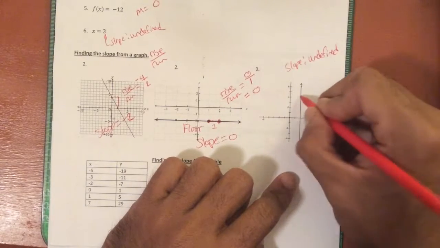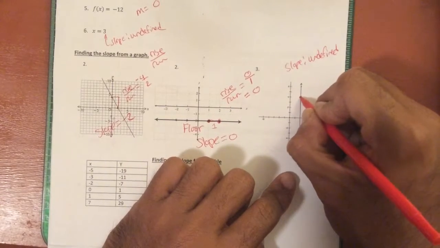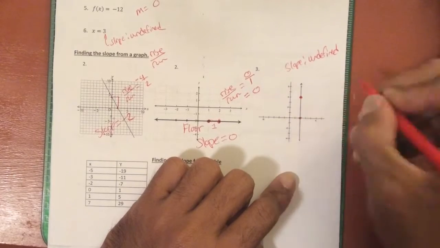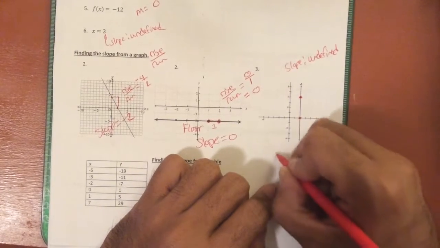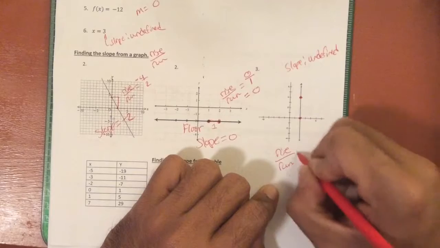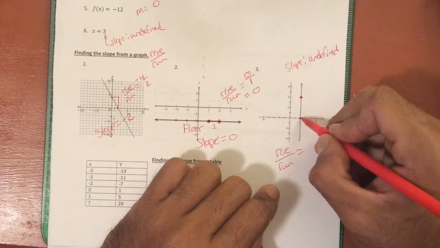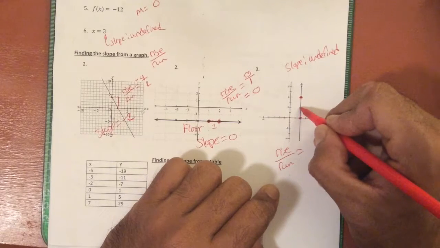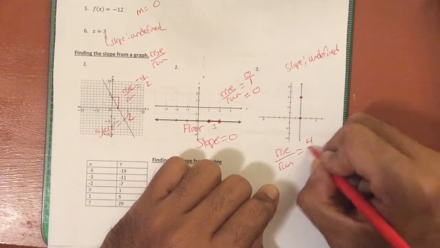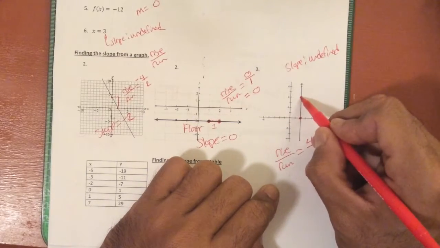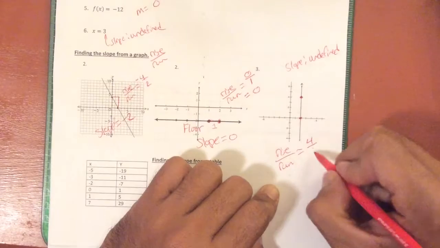Choose 2 points on this line. So I'm going to use this one and this one. Okay? And remember, I'm going to do the rise over the run. So the rise is 1, 2, 3, 4. Okay? And the run is 0 because we don't go anywhere.